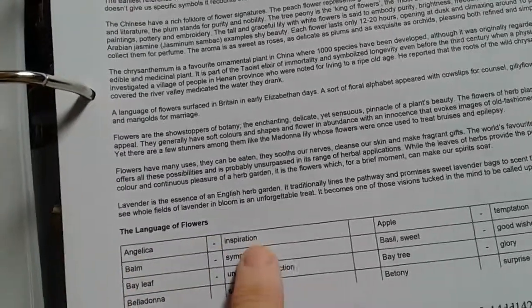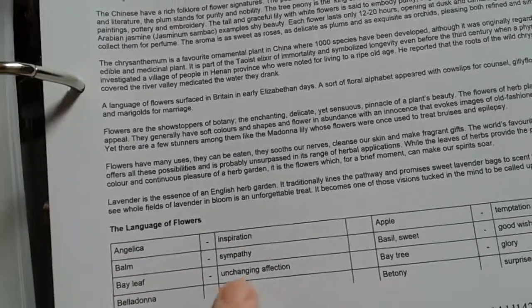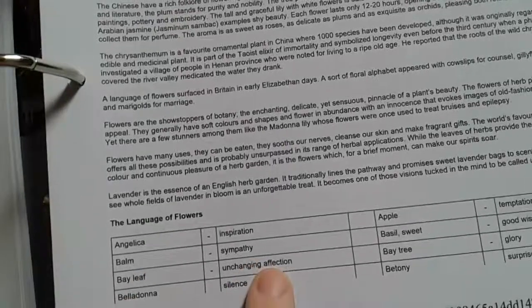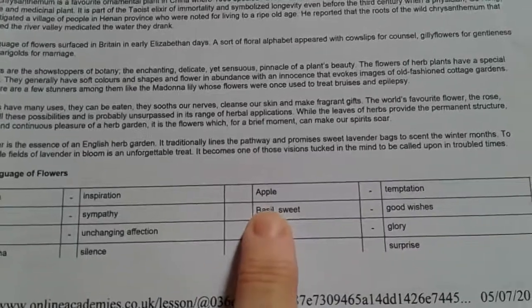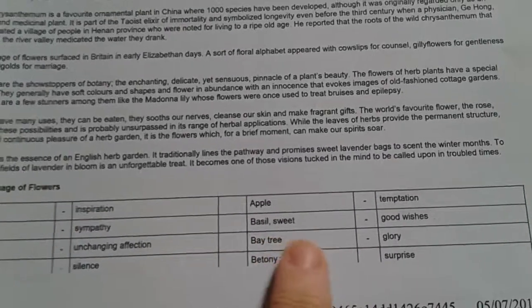So angelica was inspiration, balm was sympathy, bay leaf was unchanging affection, belladonna silence, apple temptation, basil good wishes, bay tree glory, and betony is surprise. And it goes on again, all on this side as well. There's quite a lot there. So that's kind of interesting.